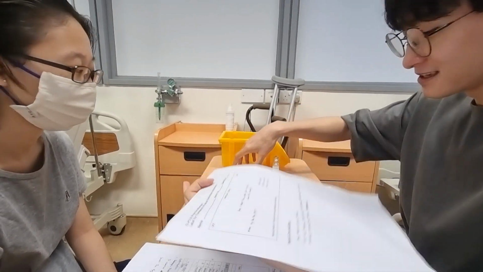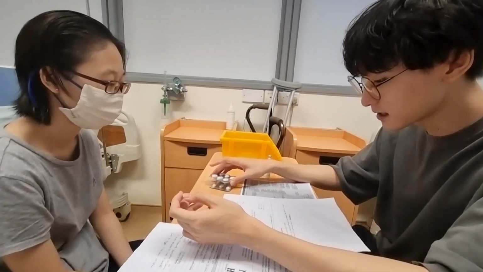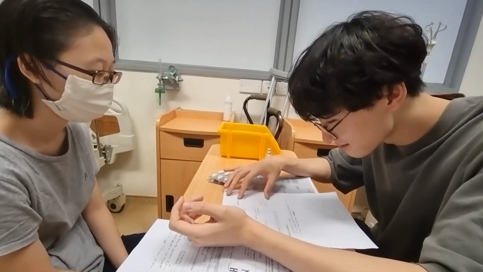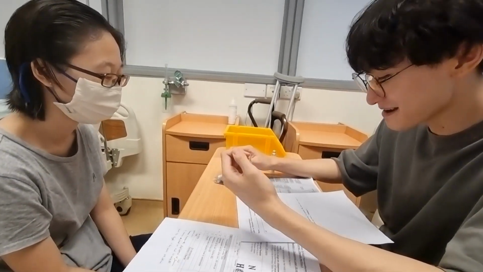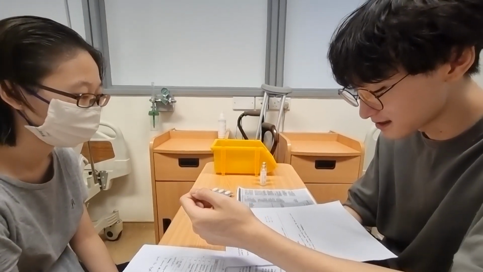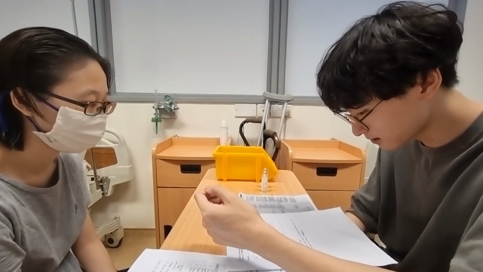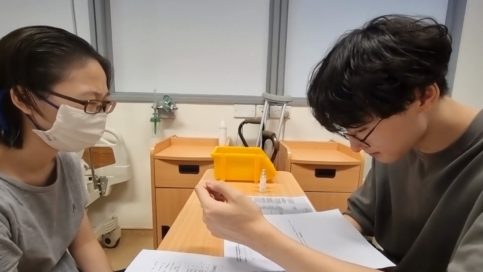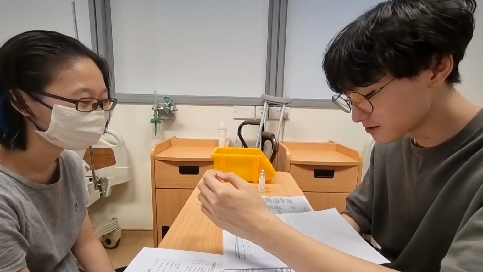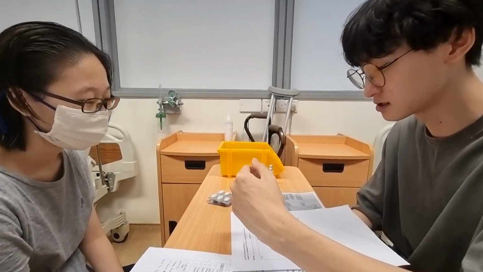Last but not least is your metformin, which is also for treatment of diabetes. You should take 1 tablet twice a day. Take it at the same time every day. Some side effects you might experience are nausea and vomiting, diarrhea, stomach ache, loss of appetite, and a metallic taste in the mouth. You should also not drive or operate heavy machinery as it can cause drowsiness.